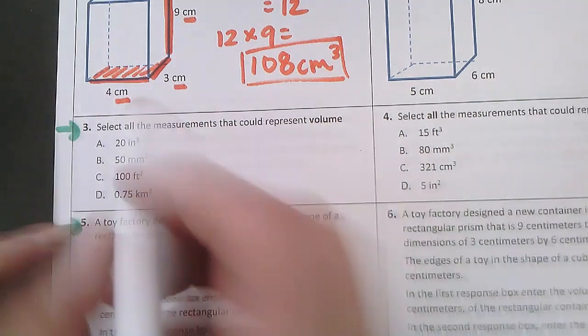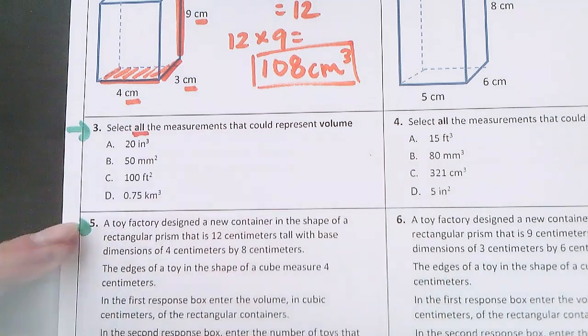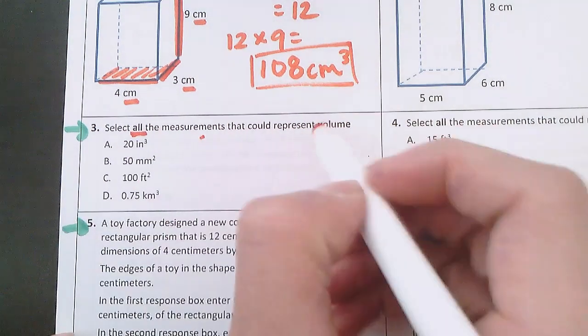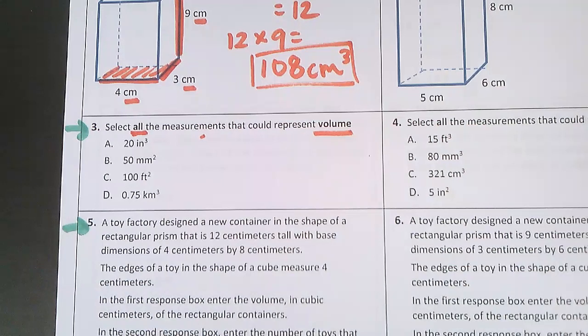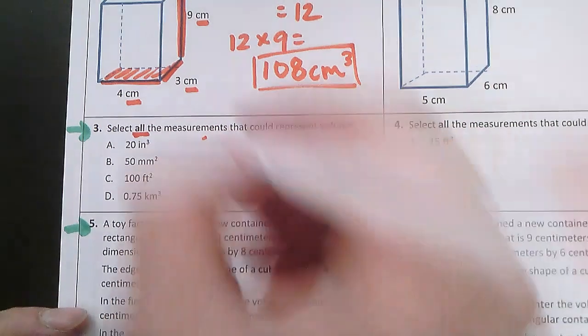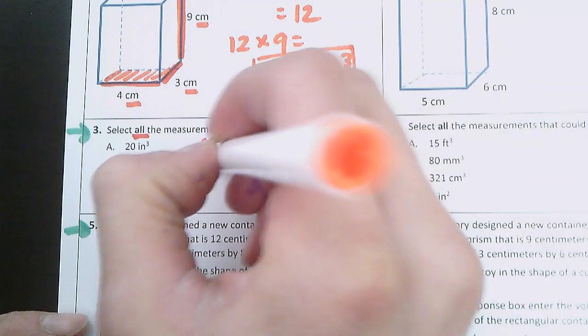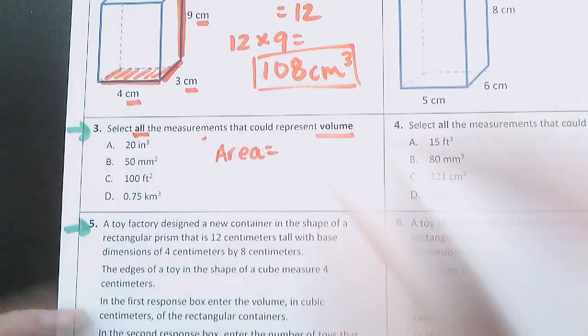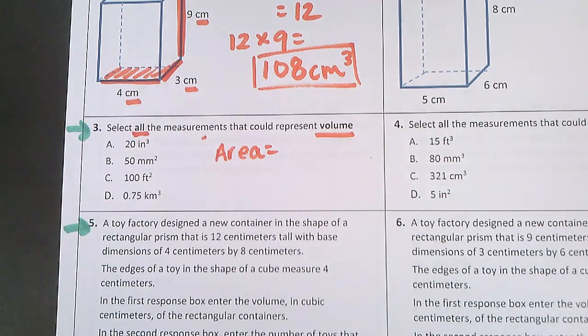Number 3 says, select all, so we're probably going to select multiple answers, the measurements that could represent volume. Anytime you're trying to figure out what could be volume and what could not, remember that area is what you're finding when you're finding a 2D shape, like the area of a circle or a rectangle.